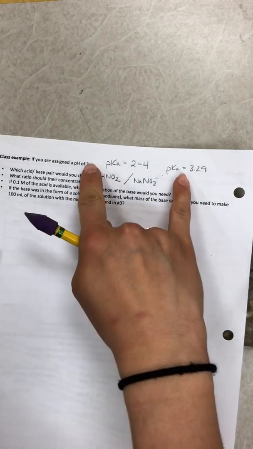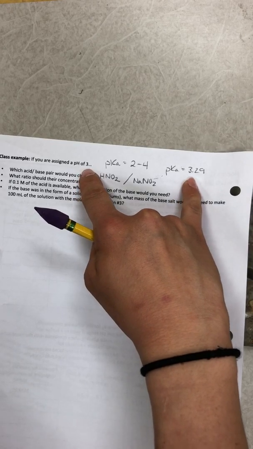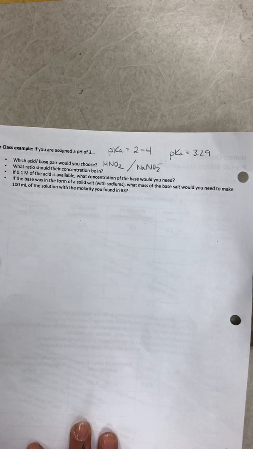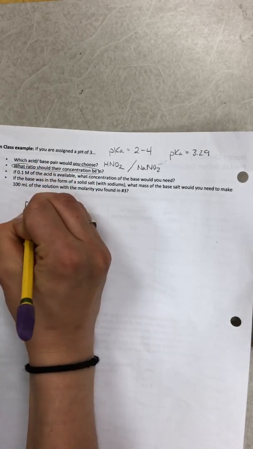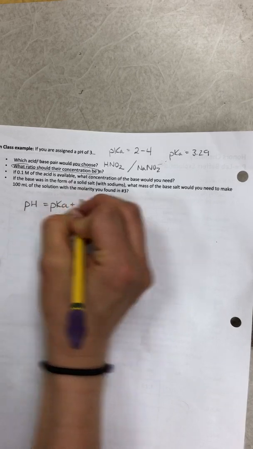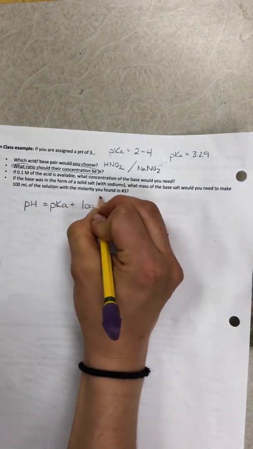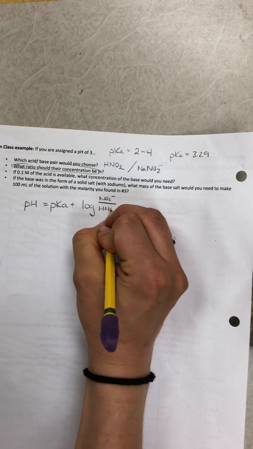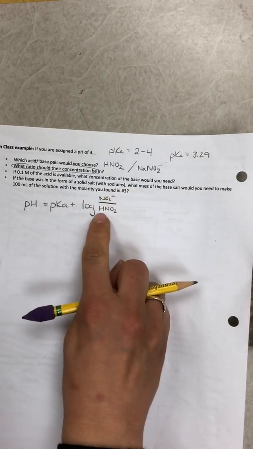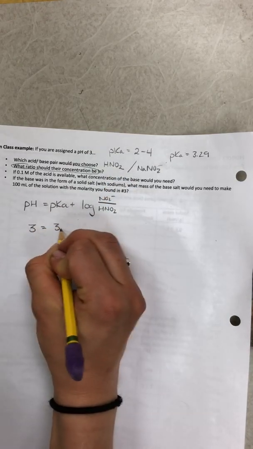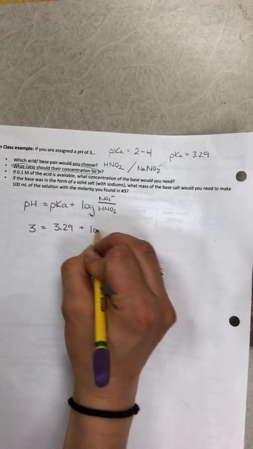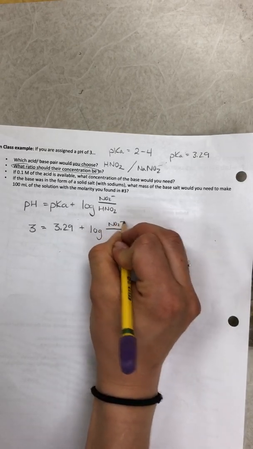Now, there's a difference between the 3.29 and the pH of 3 that we were asked to make. And the difference could be made up in the ratio of base to acid. So we're going to solve for what ratio the concentrations should be in. We can use the Henderson-Hasselbalch equation and solve for that ratio of the base to the acid needed. So I'm going to solve for this. The pH of my buffer is 3. The pKa of this acid is 3.29, and I'm going to solve for that ratio.